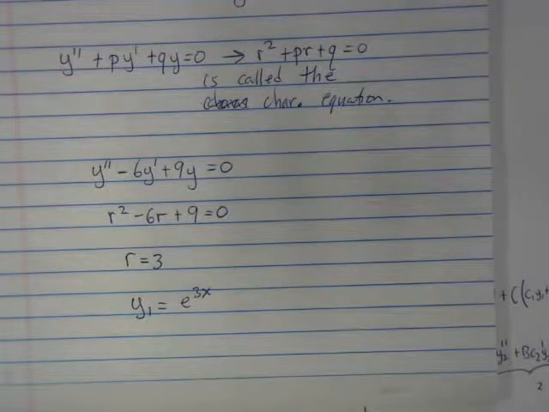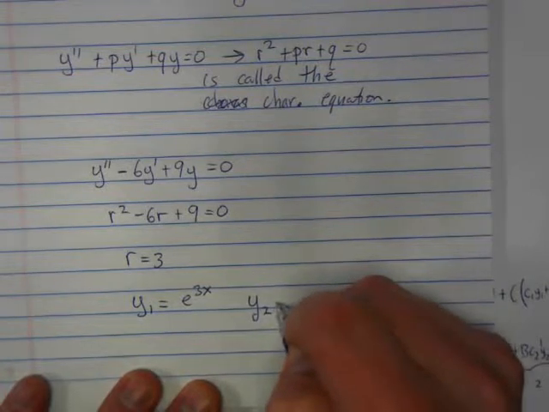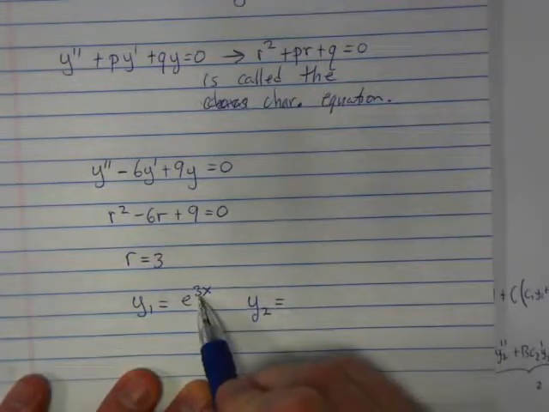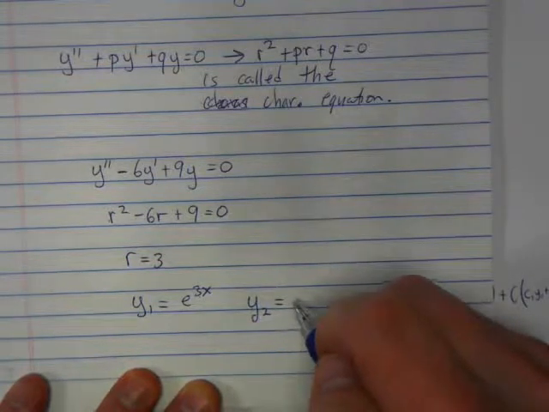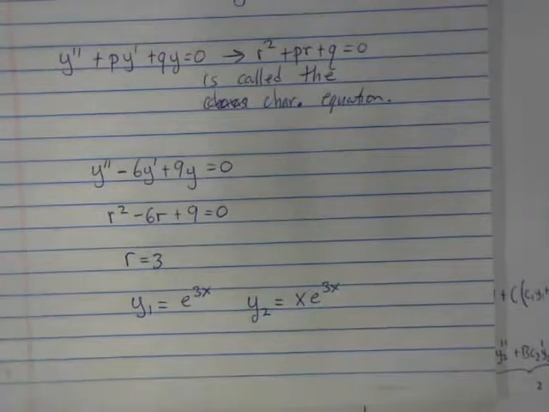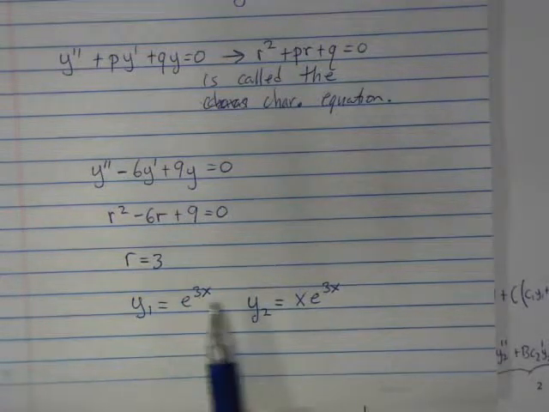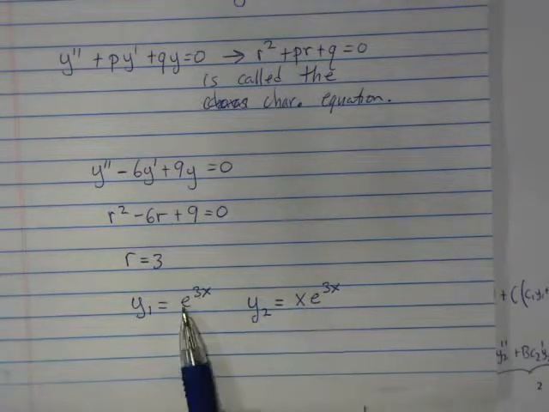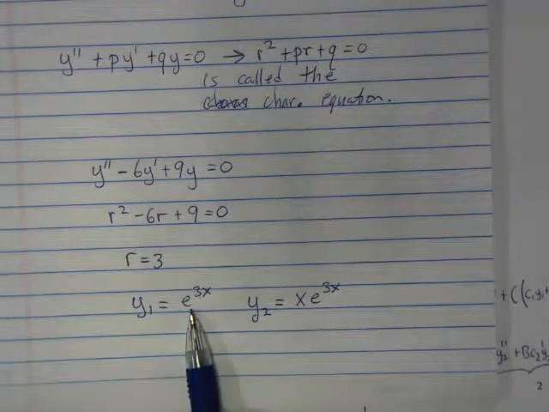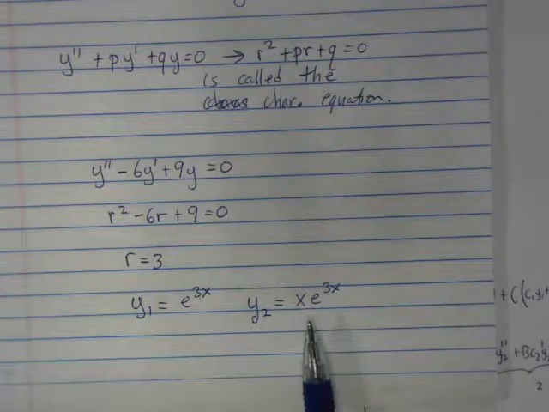The second linearly independent solution, and you can either trust me, or you can take some first derivative, second derivative, and plug them in. The second linearly independent solution will be x e to the 3x. Why is that? First off, it would be pretty easy to show that these two functions are linearly independent. Can I take this first function, multiply it by a number, and get the second function? No, I had to multiply it by x, so they're clearly linearly independent.